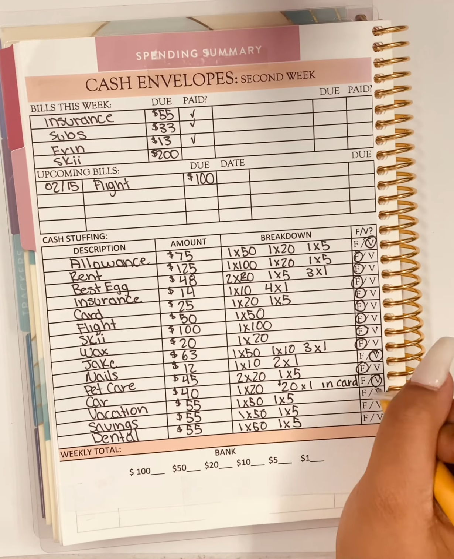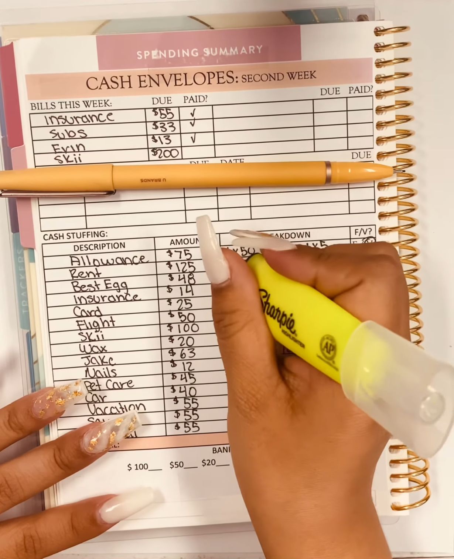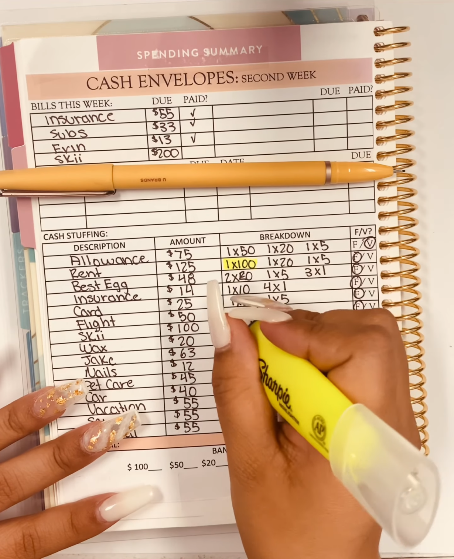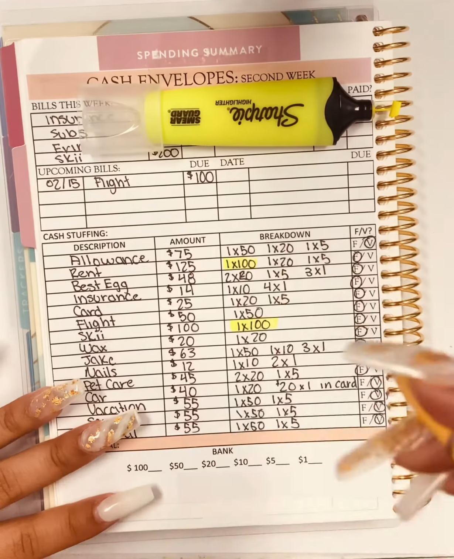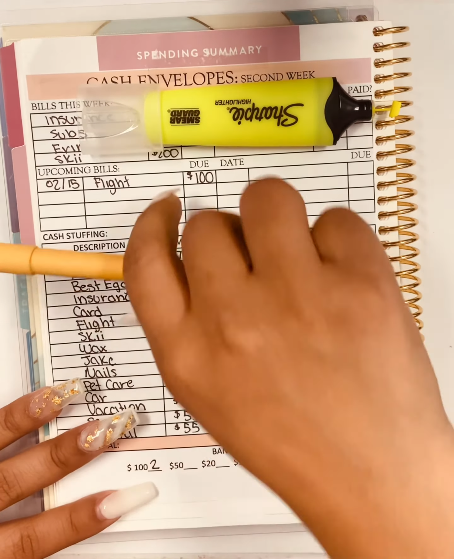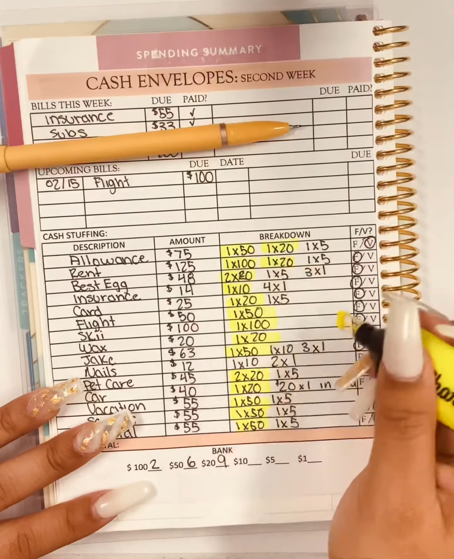So I'm just going to skim through that. You don't need to see all that. Okay, so right now I grabbed my highlighter. I'm just highlighting all my bills. So that way underneath my bank section, I can write how many bills I need of that. So I'm just going through all that, writing.